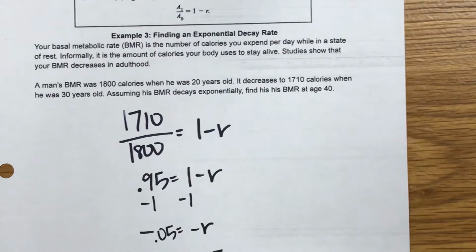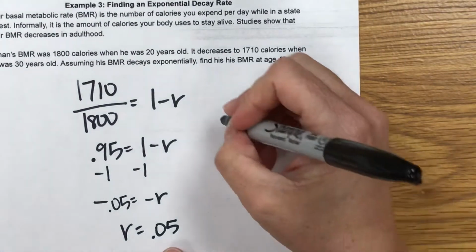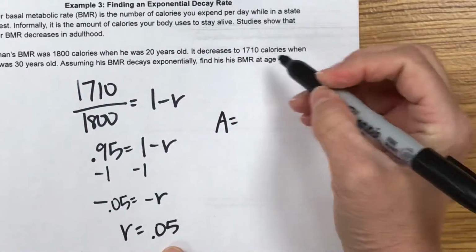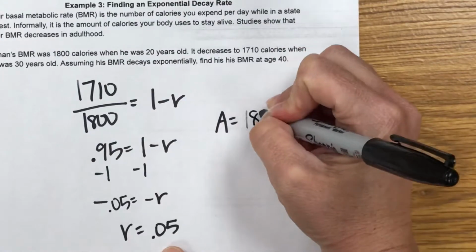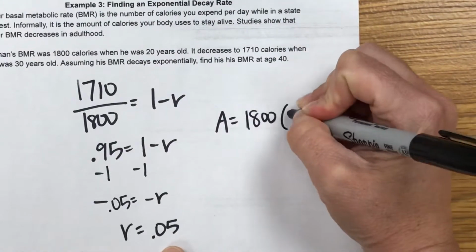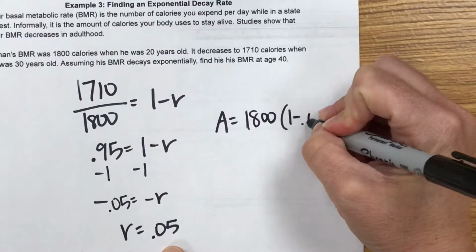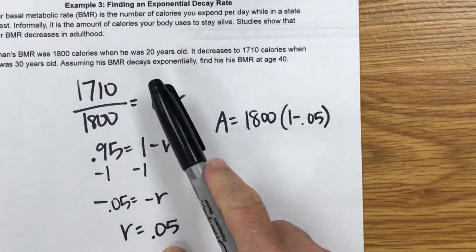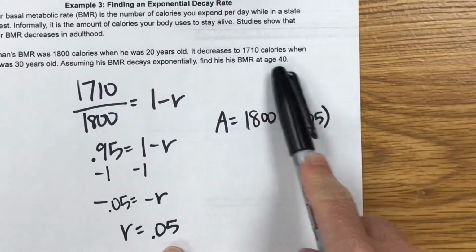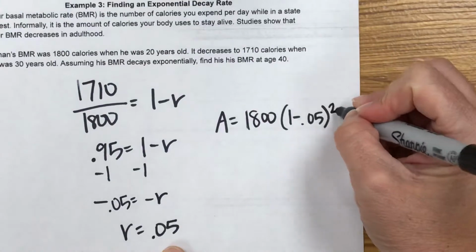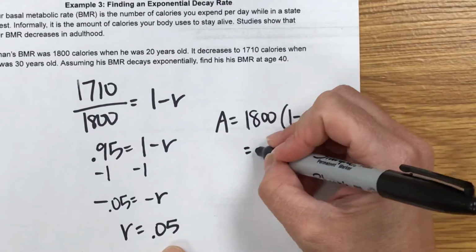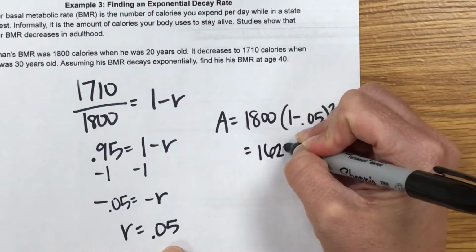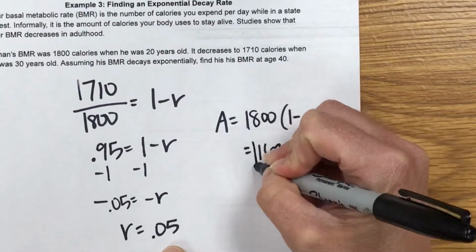So then we're going to go and use that formula from the front. A equals P, which is our initial, 1800, times (1 minus the rate, which was 0.05), and every decade, and we're looking for age 40, which would be 2 decades. And if you type all that in, it is 1,624.5.